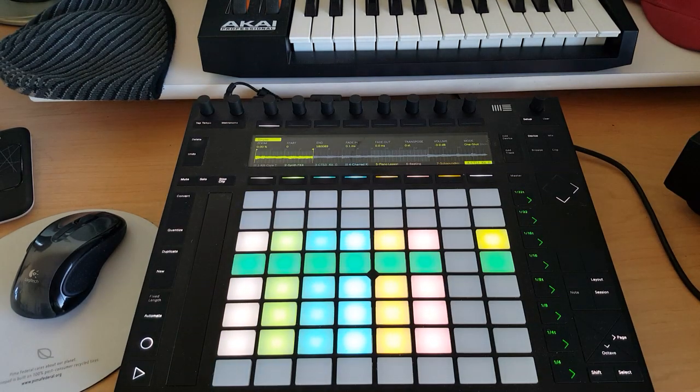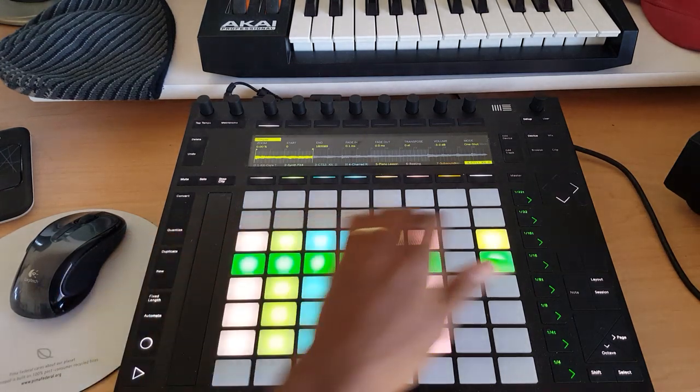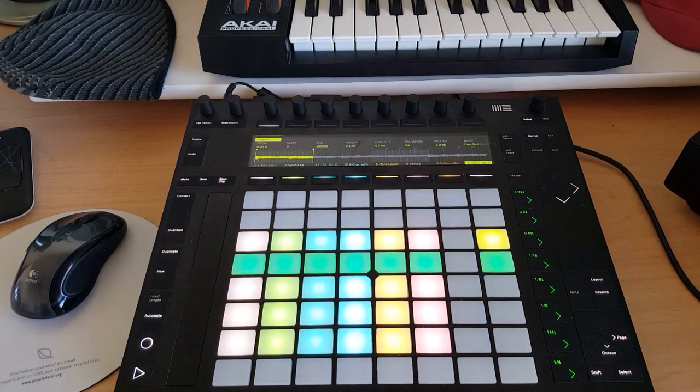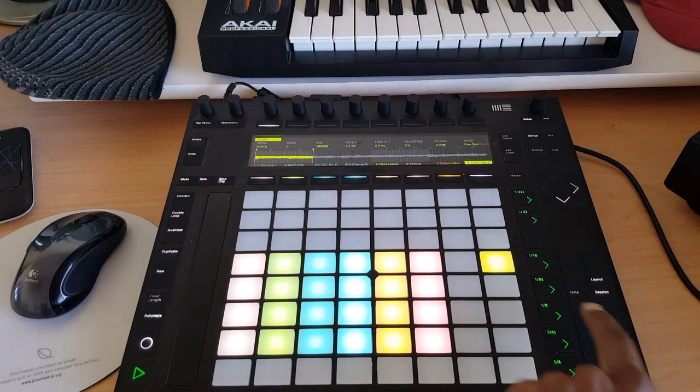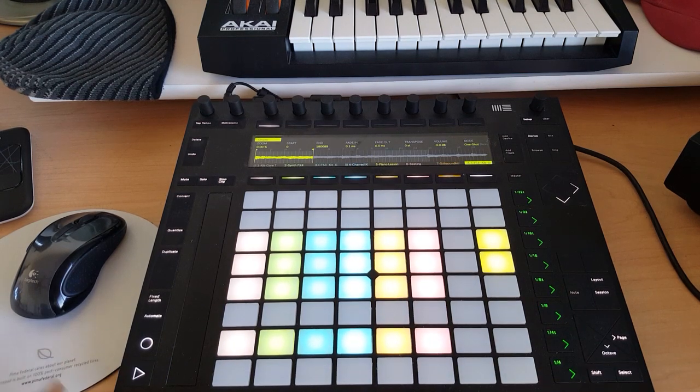And then let's go to session view. So this part is a little different because you're creating different clips on different tracks. So what's happening is you may decide to play this track or whatever. And then it plays. I'm not playing it now, but it plays. And then you have to record that in what's called arrangement view.